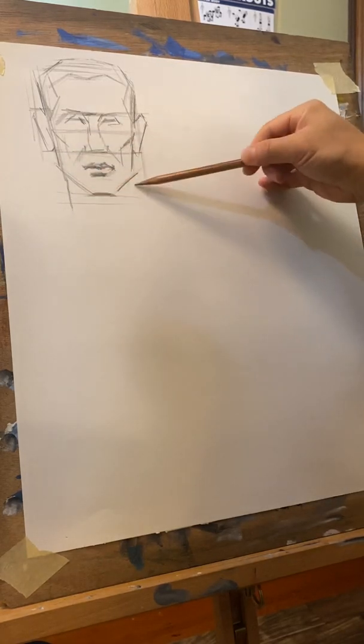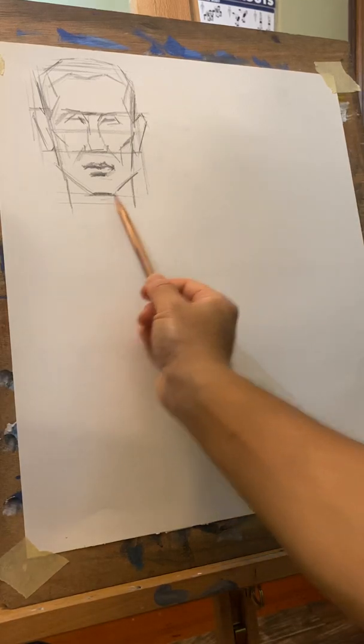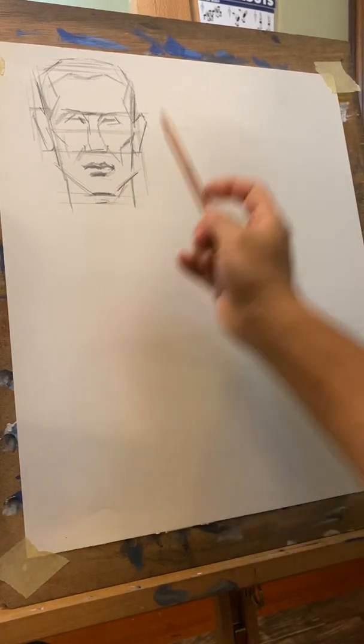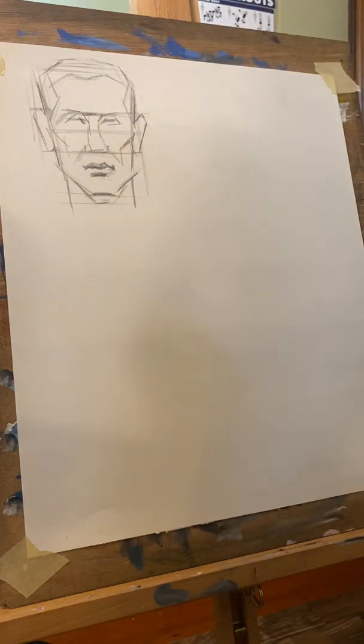And then the head and neck as well. And then for the male, we have the Adam's apple. See, that's the basic one head. And then what about the next?